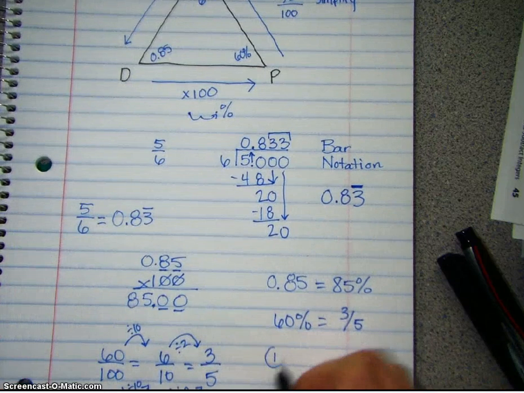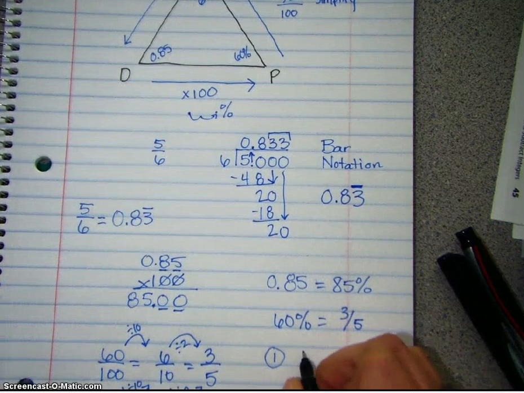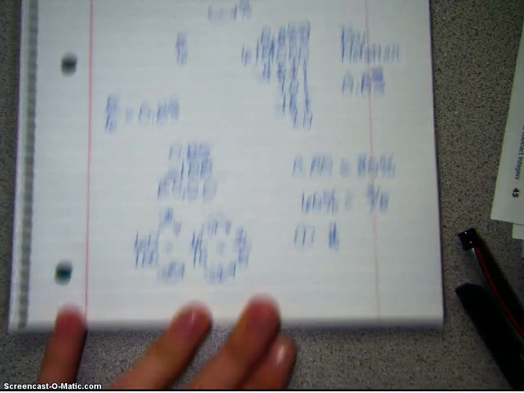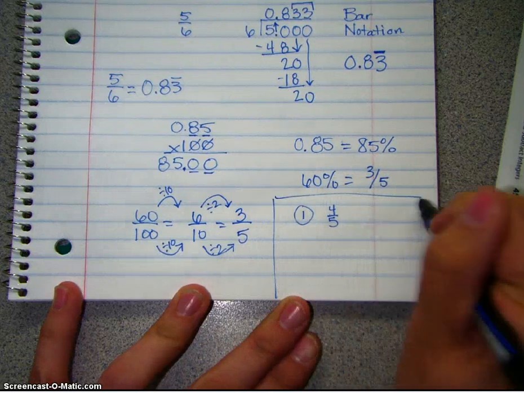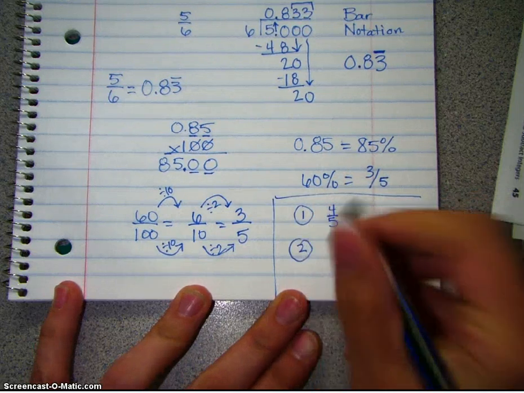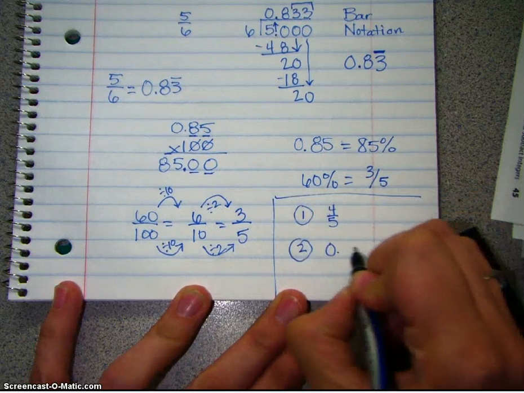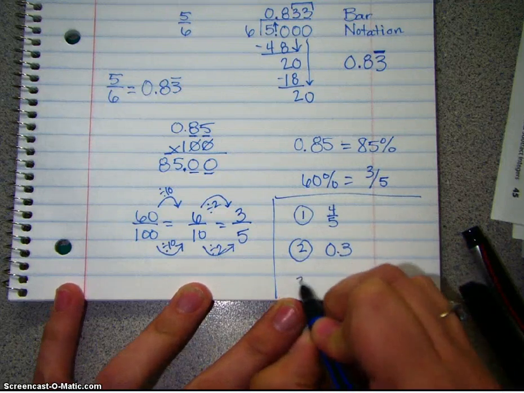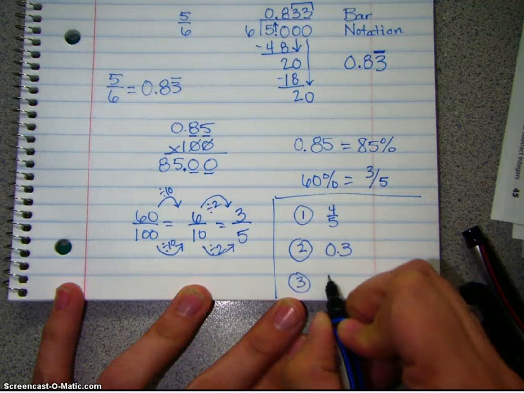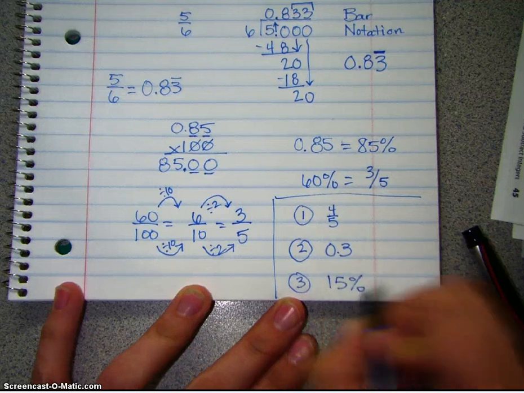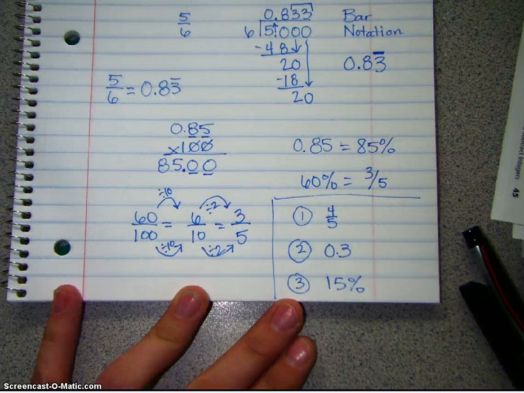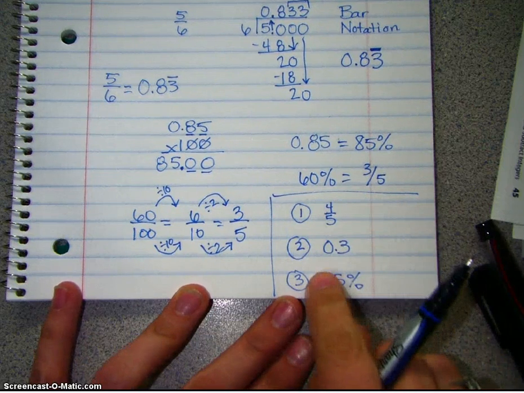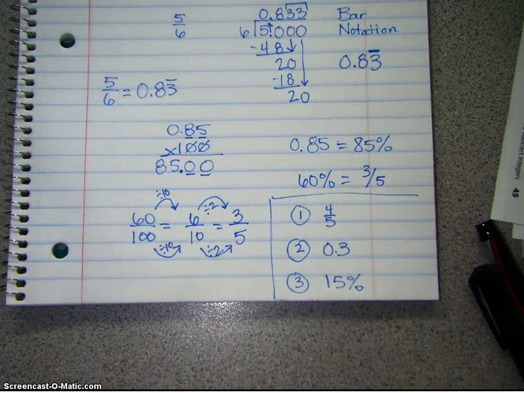Problem number 1, I want you to change the fraction 4/5 to both a percent and a decimal. Problem number 2, I would like you to change 3/10 to both a fraction and a percent. And problem number 3, I would like you to change 15% to both a fraction and a decimal. This should be included on your WISC, guys, so this is what you're bringing back to class. Make sure that this is part of your summary. All right, that's it.